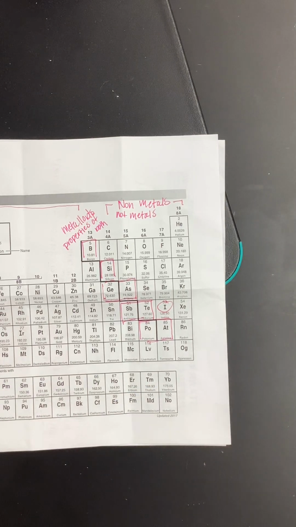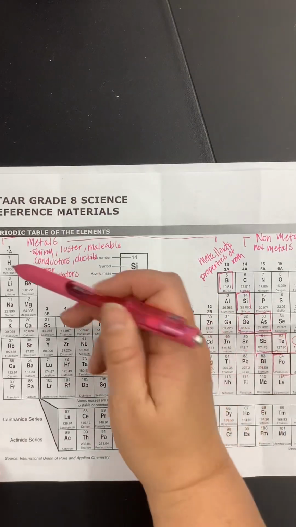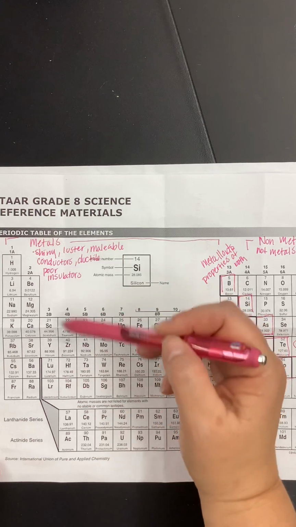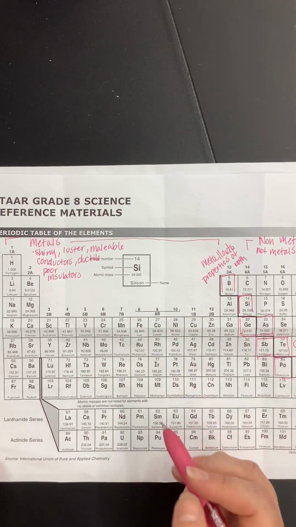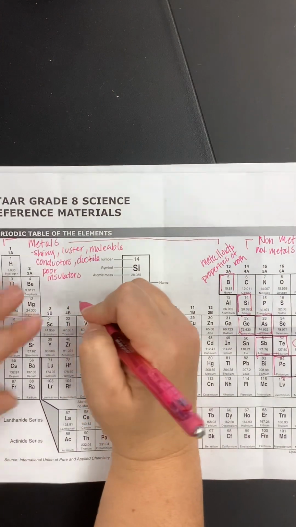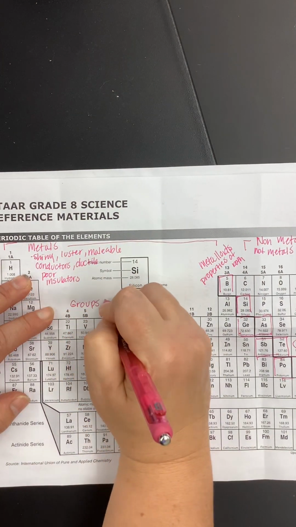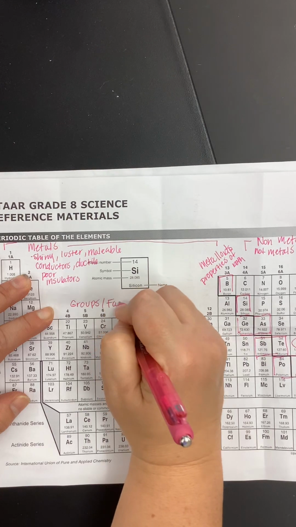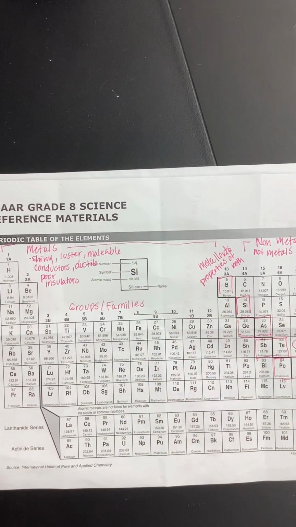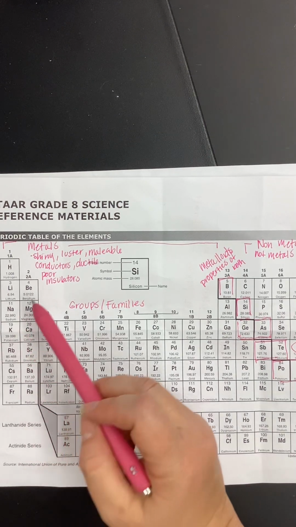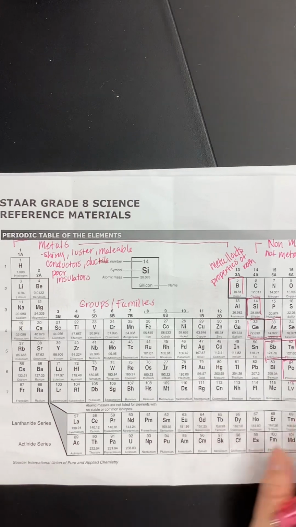The other thing I want to cover are the columns. The columns, which go up and down, are where we're going to find elements that are most similar. And they're called groups or families. So if we're looking for elements that are going to act similar, be similar, we want to find elements in the same column, group, or family.